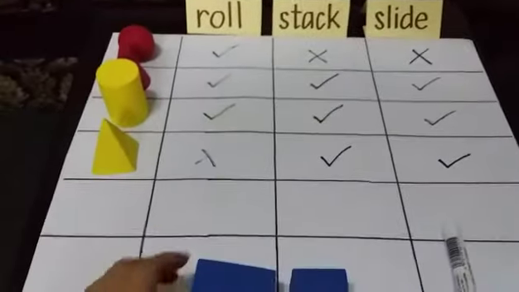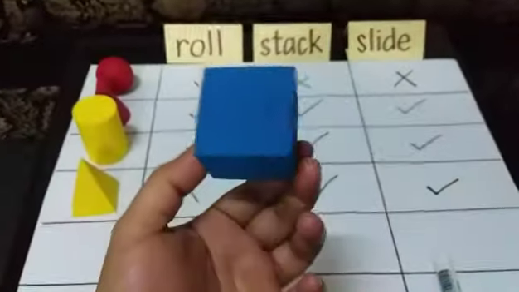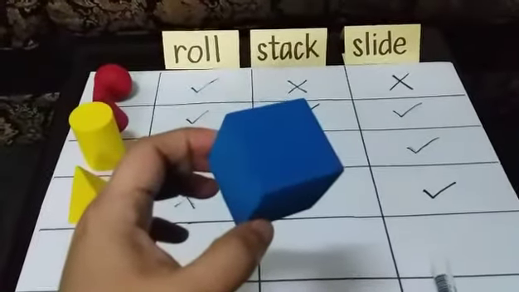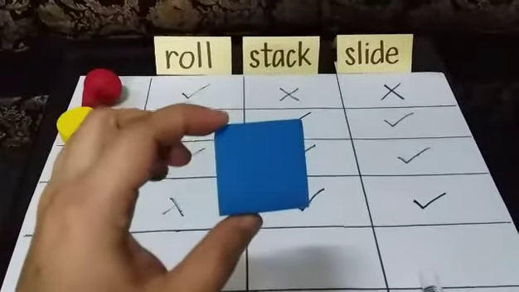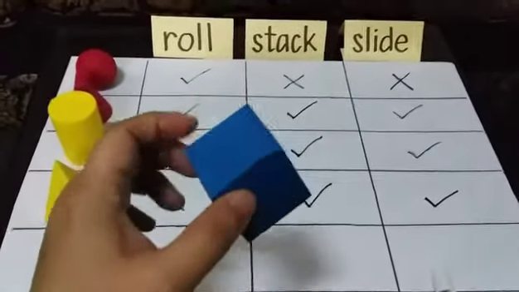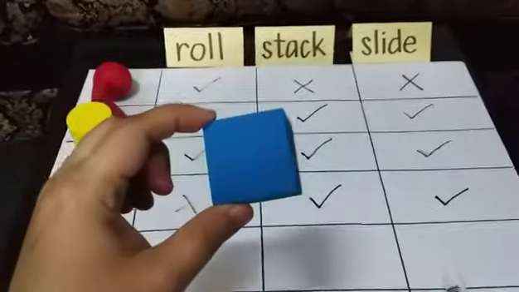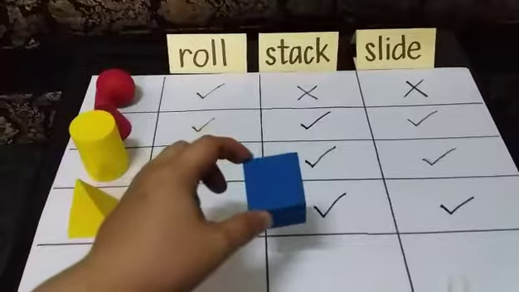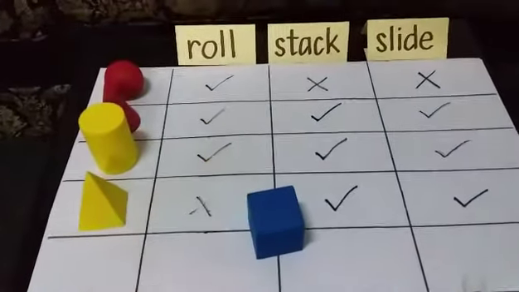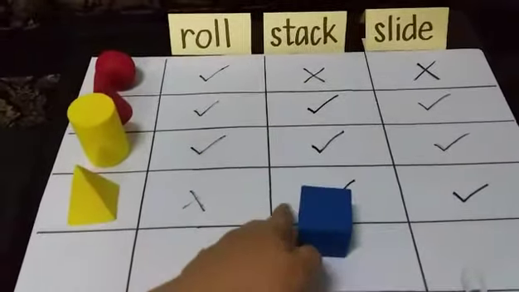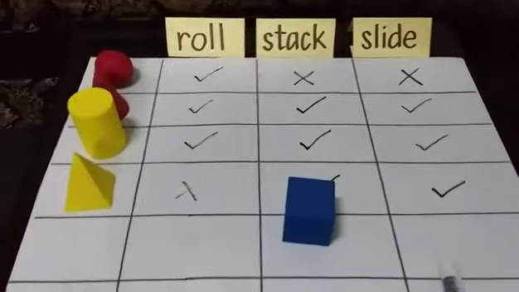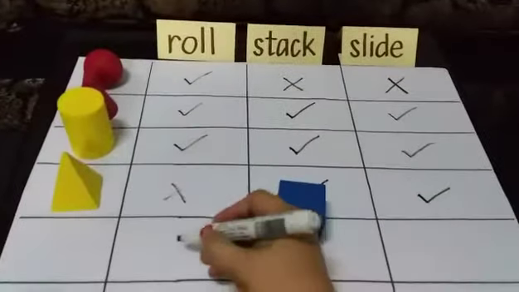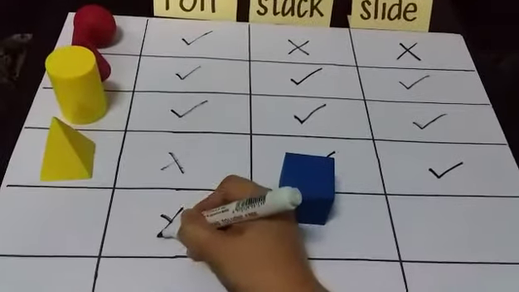Now, let's go to the next shape. What is this shape? This is cube. Yes, this is cube. Now, will this cube roll? Let us see. Once I put it on the table, I push it a bit. Did it roll? No, it didn't. So, we're going to put an X in here.